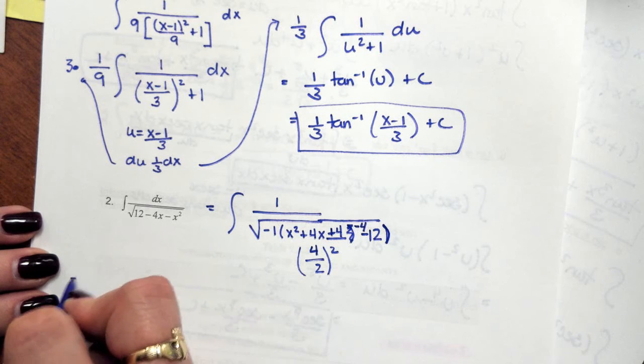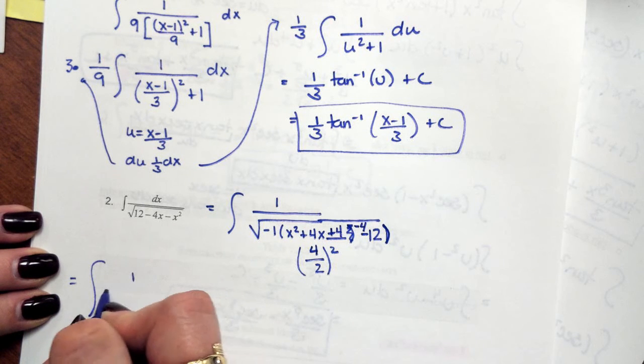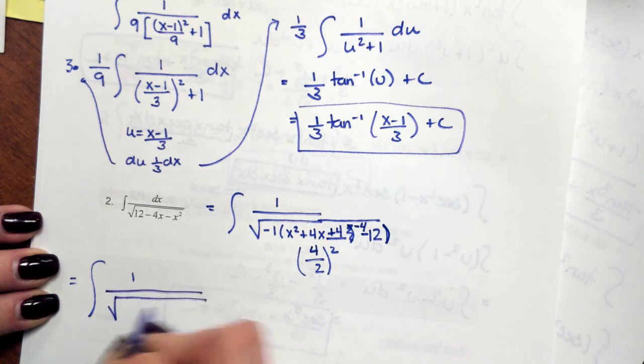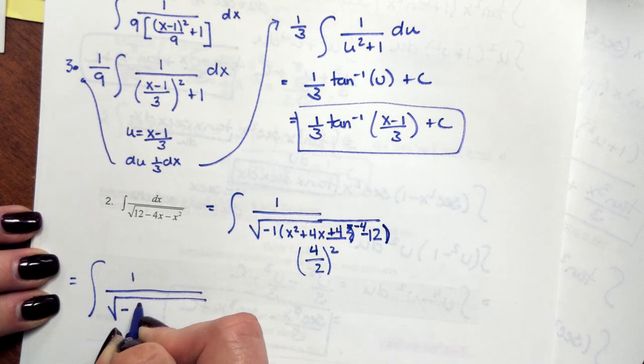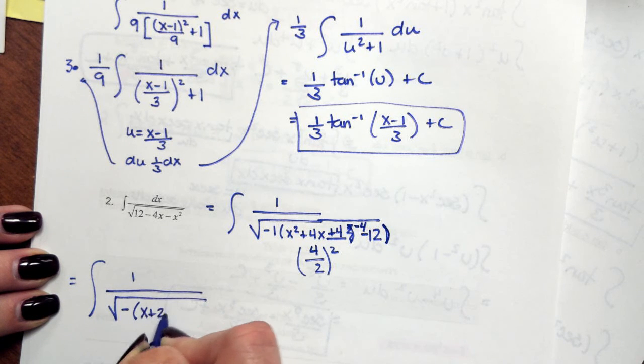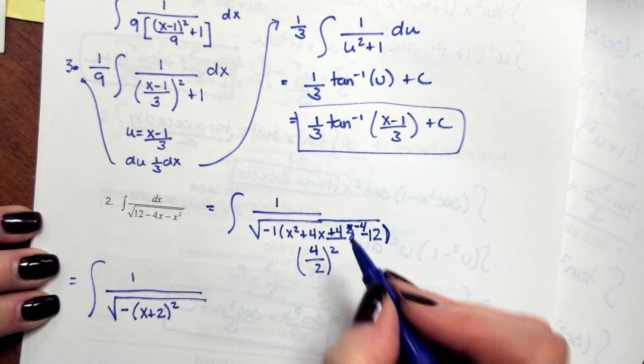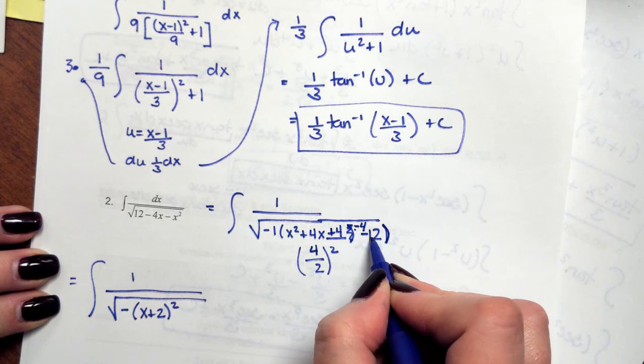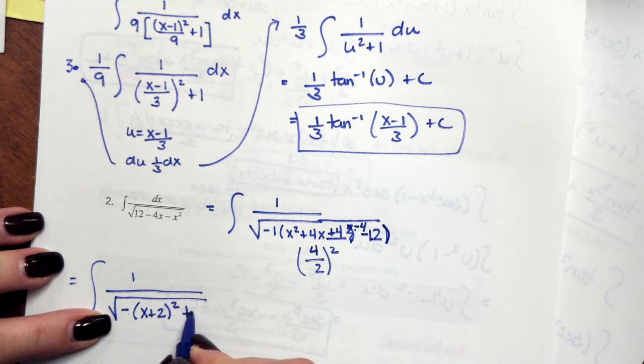So what I have now in my integral is 1 over the square root of, there's my negative sign, x plus 2 to the second power, and this is going to be negative 4 minus 12, which is my minus 16, but it's a negative, so I'm going to make that a plus 16.